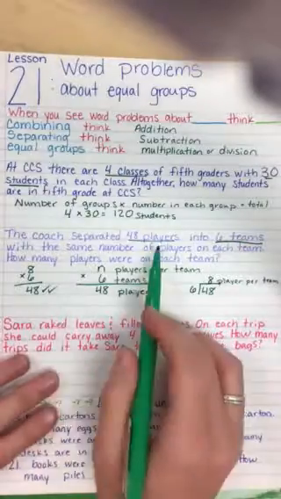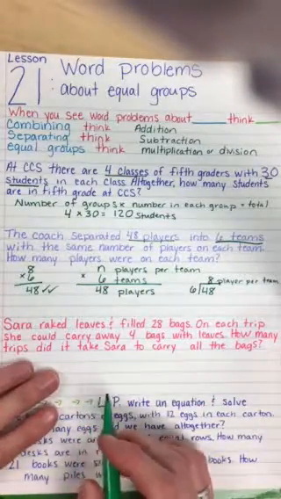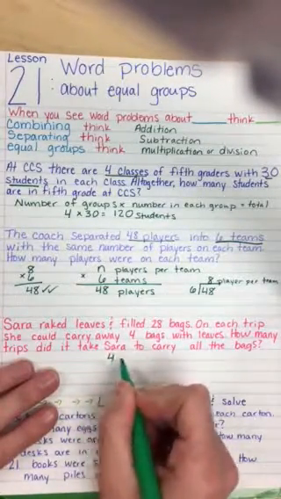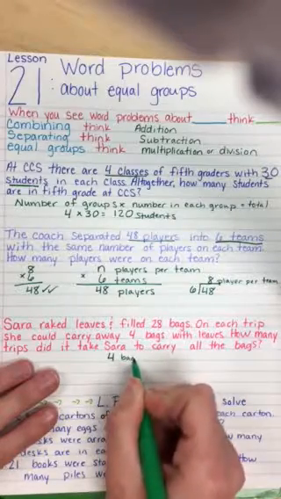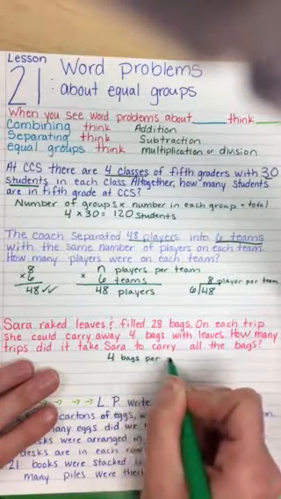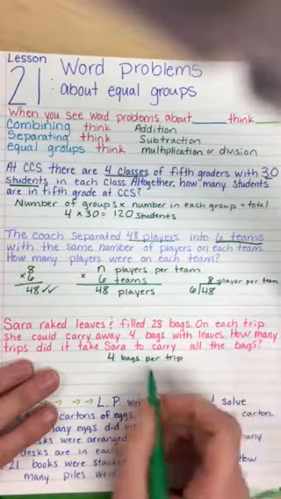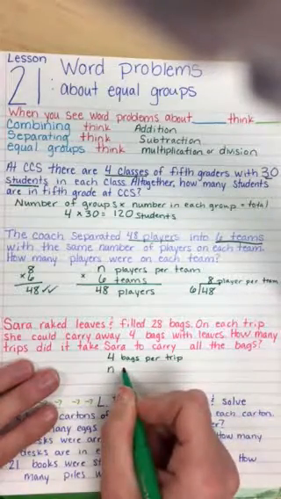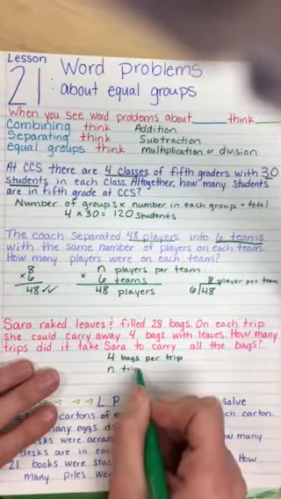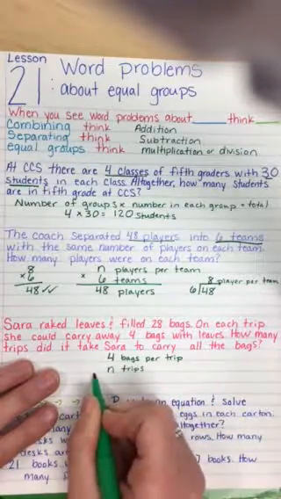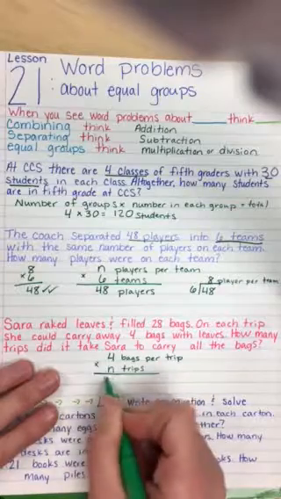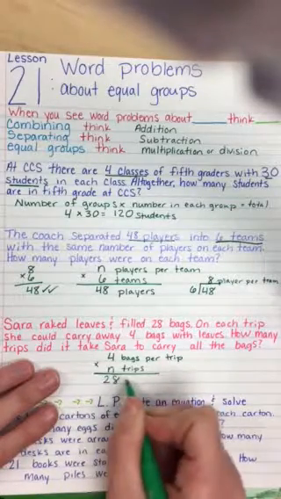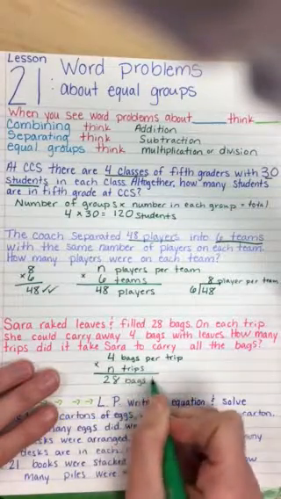So this is the same type of problem that we did up there. We have 4 bags in each trip, per trip. And we're trying to figure out n for number of trips. Number of trips, and we know that that is going to equal 28 bags total.